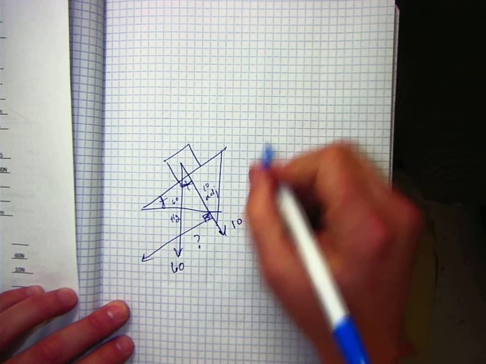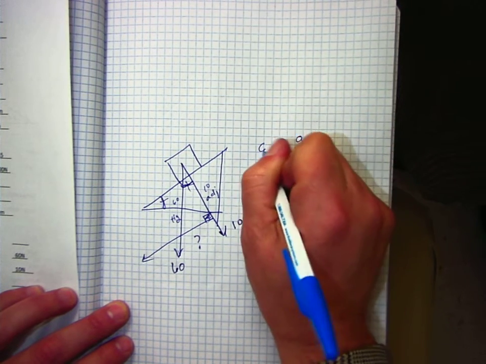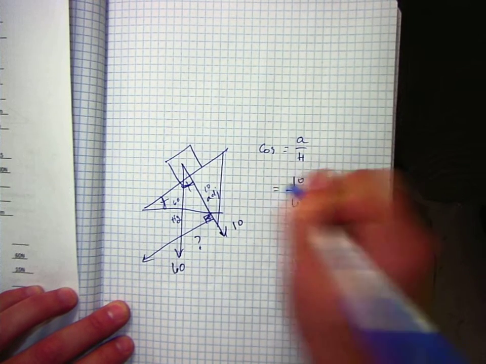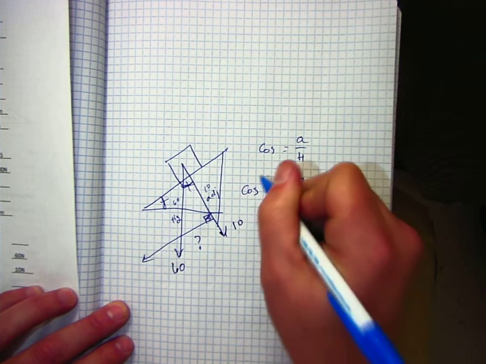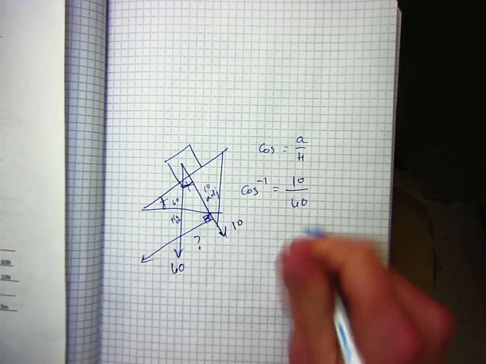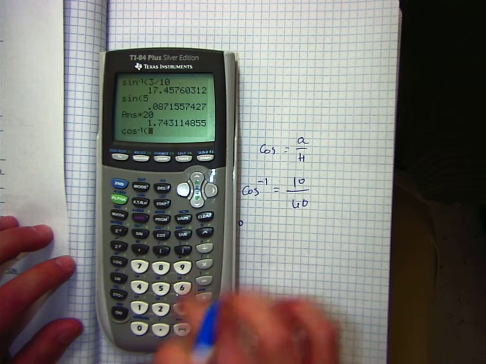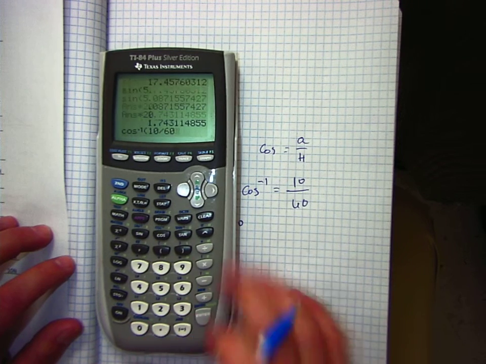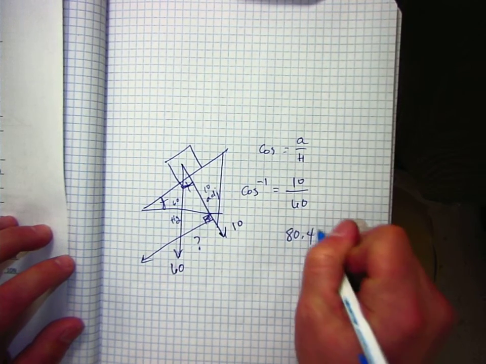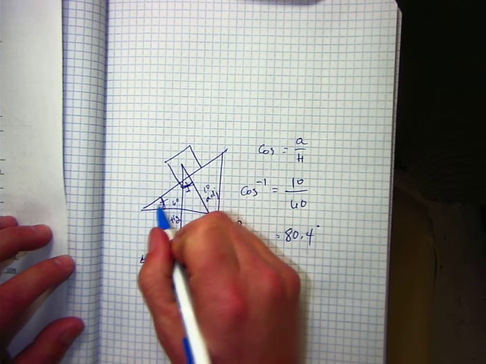So we say that we have the adjacent and the hypotenuse. That's cosine. 10 divided by 60 equals cosine. And because we do not have the angle, it's going to be inverse cosine. So we go inverse cosine 10 divided by 60, 80.4. 80.4 is this angle. And if we know that that's 80.4, we know that this is 80.4.